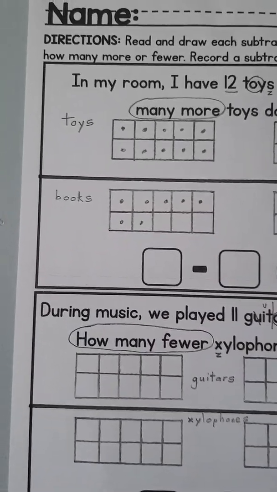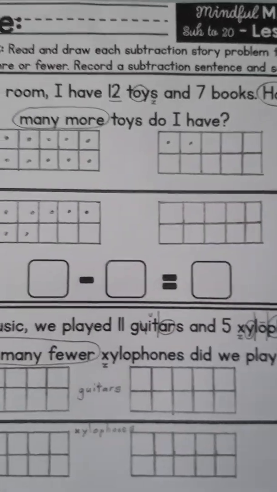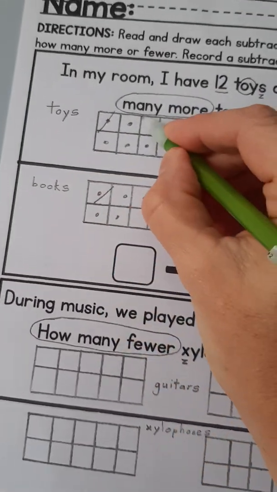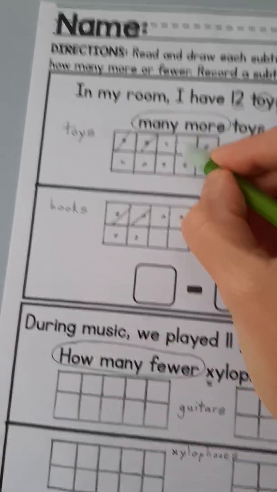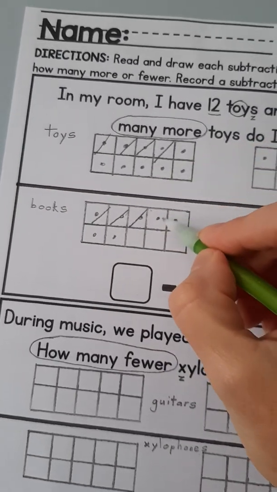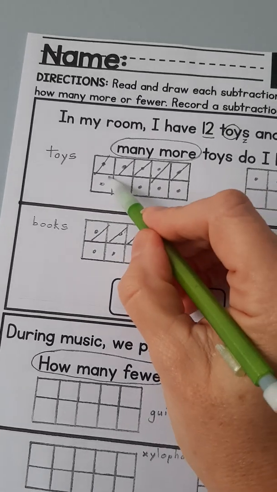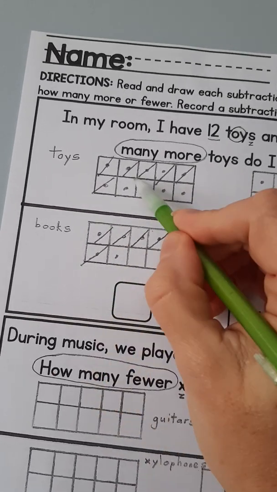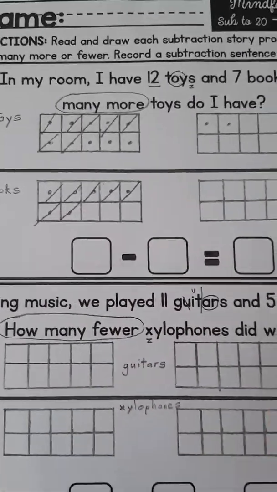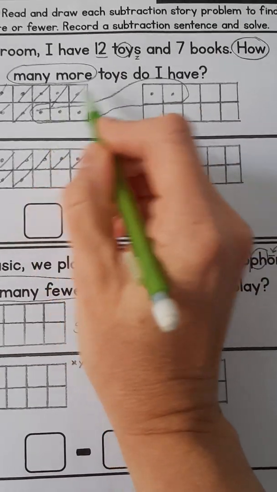Okay, now I start crossing off to figure out how many more toys than books I have. 1 toy, 1 book. 2 toys, 2 books. 3 toys, 3 books. 4 toys, 4 books. 5 toys, 5 books. 6 toys, 6 books. 7 toys, 7 books. I have no more books, so whatever is left is how many more toys I have.